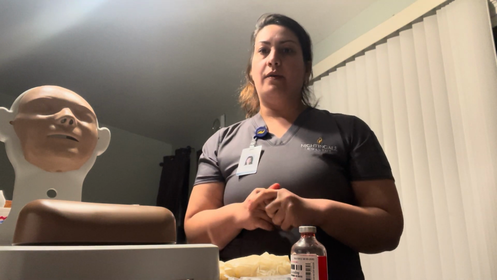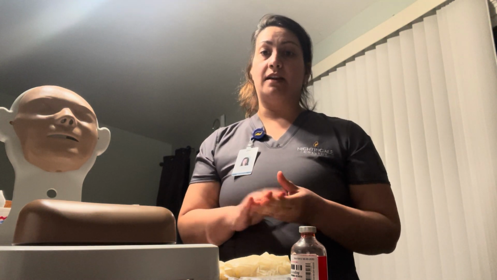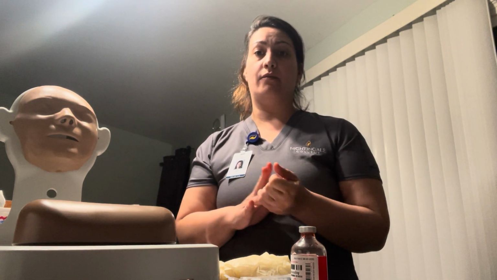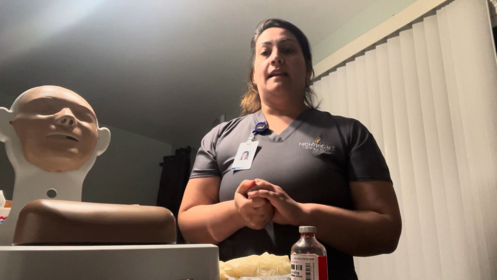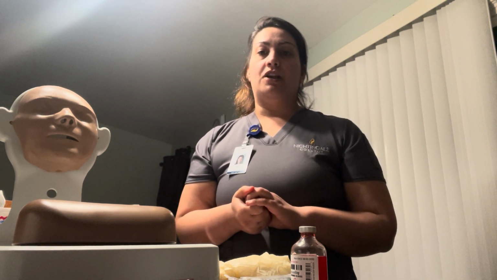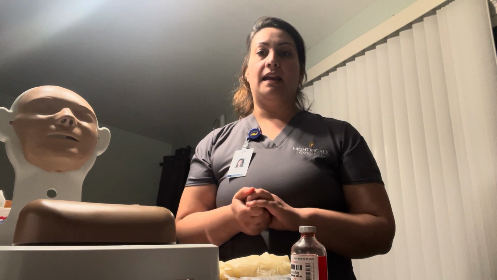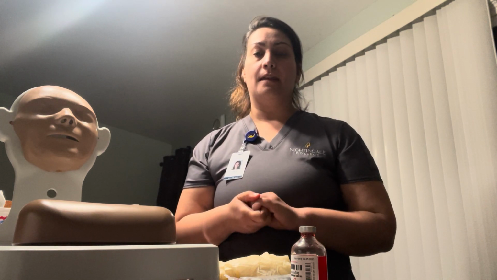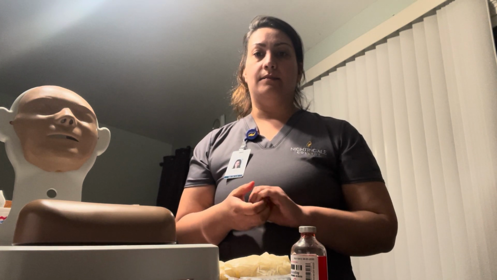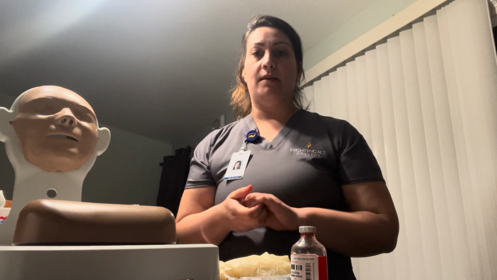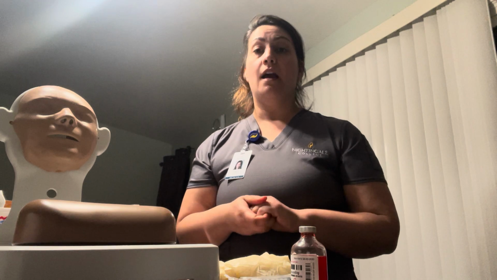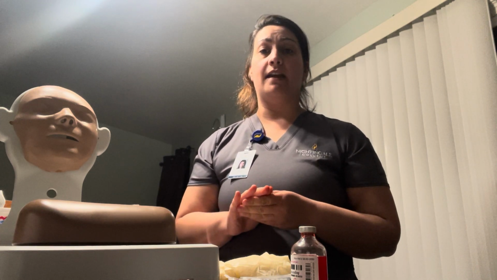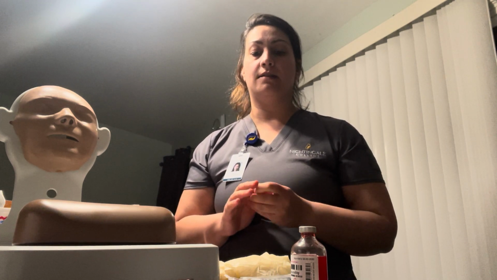Next, we are going to go over the 6 rights of medication. That is right patient, right drug, right dose, right route, right time, and right documentation. Once we get that out of the way, we're going to check the medication orders. It is 6 milligrams per 1 milliliter. We are going to check that in the EHR. We're going to do that 3 times before giving any medication to our patient.